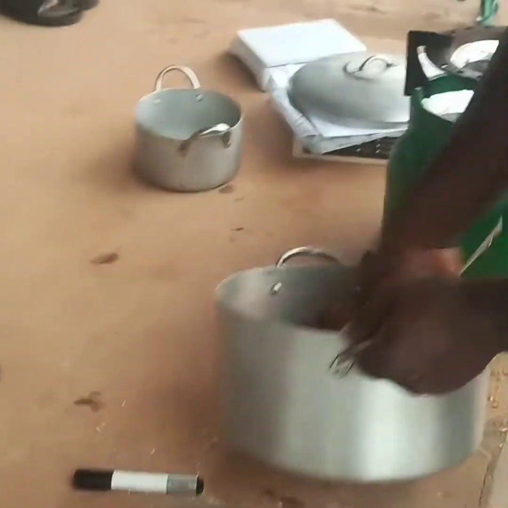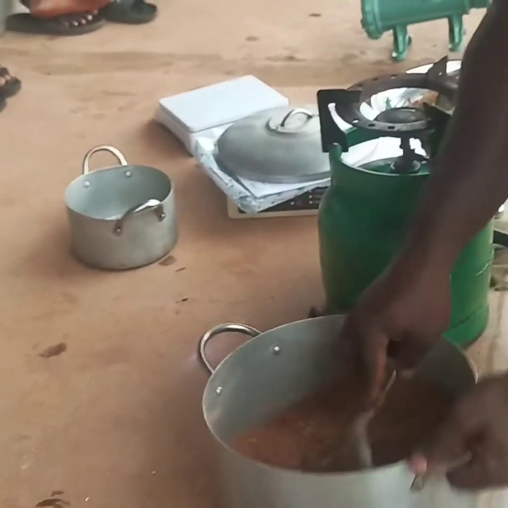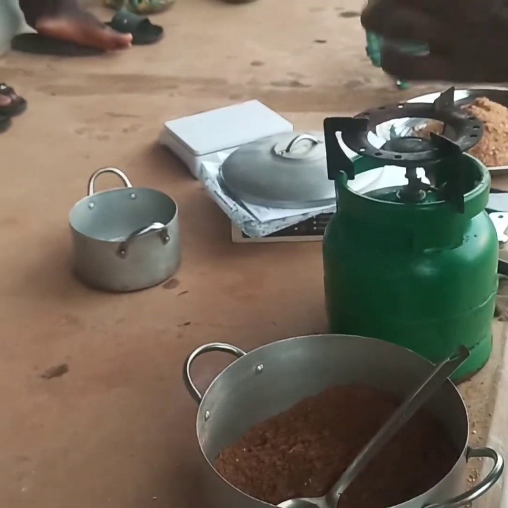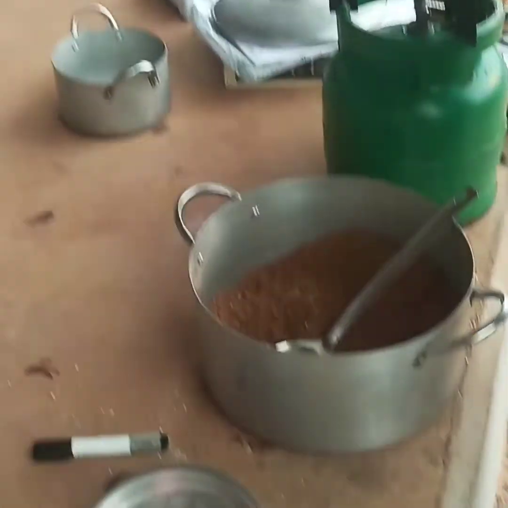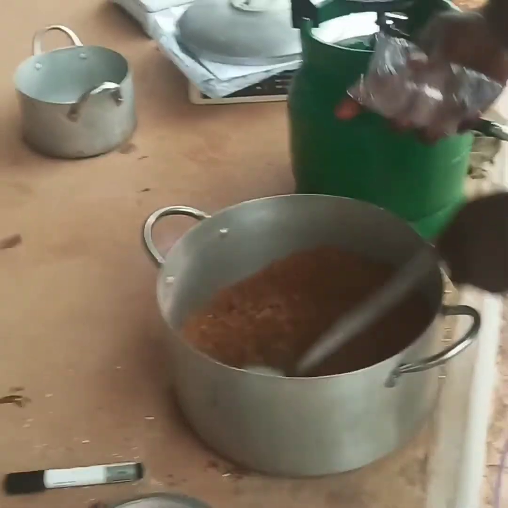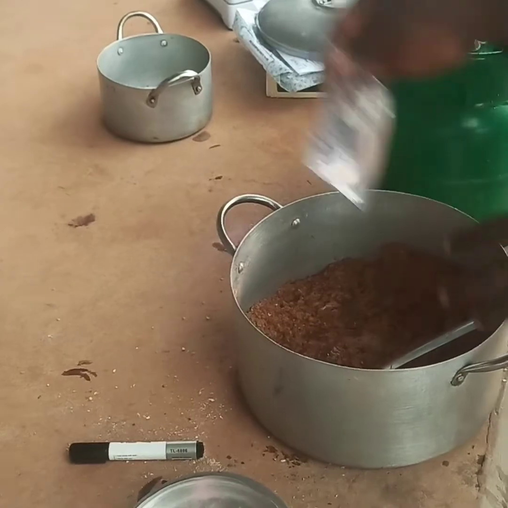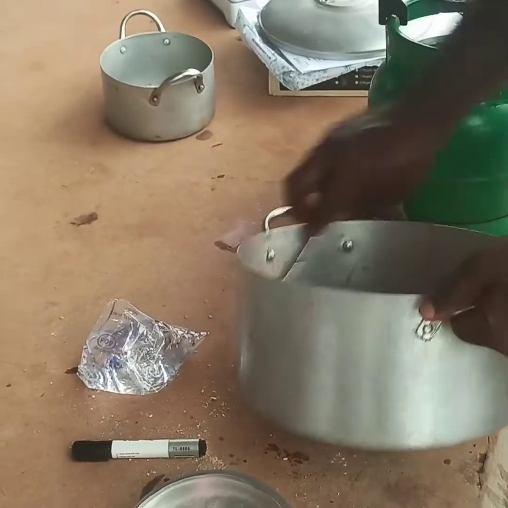Add water. You add water so that it will mix well because you are going to cook. It should not be too watery. You add more.